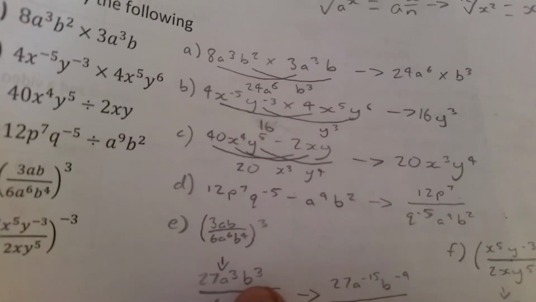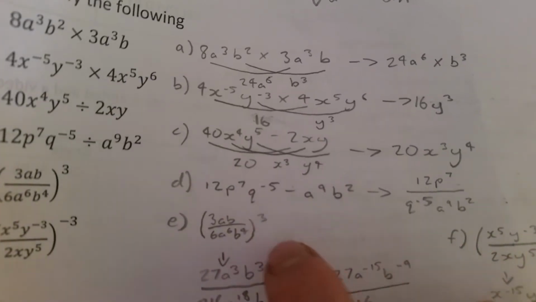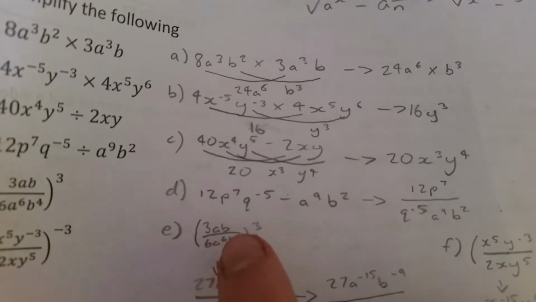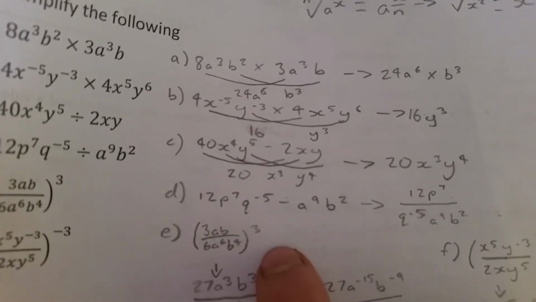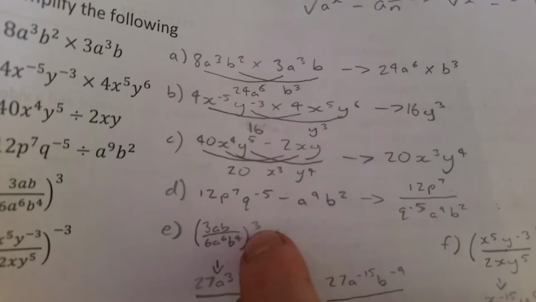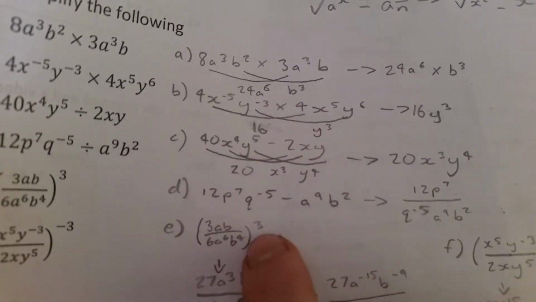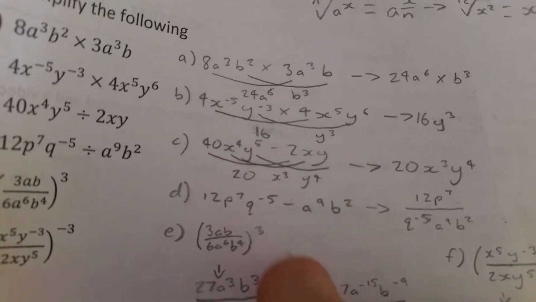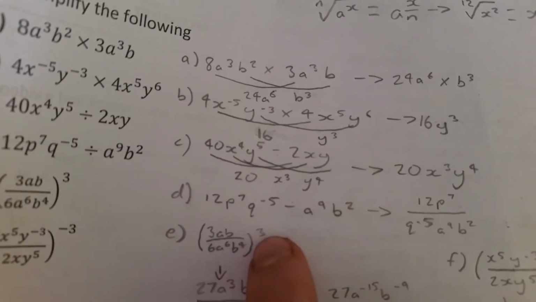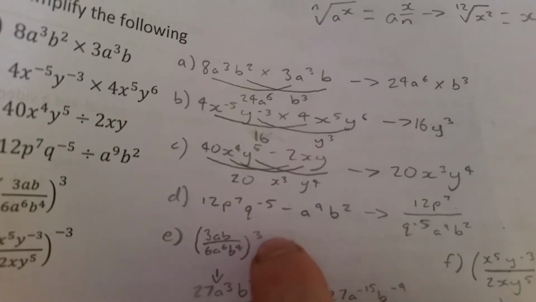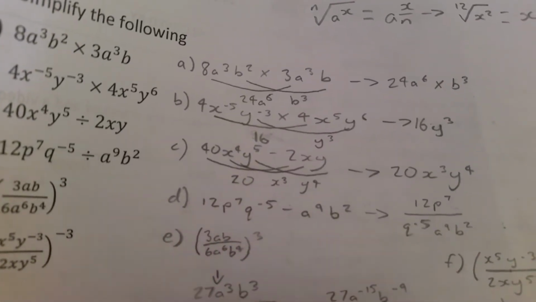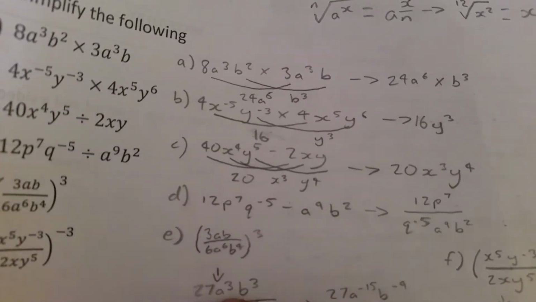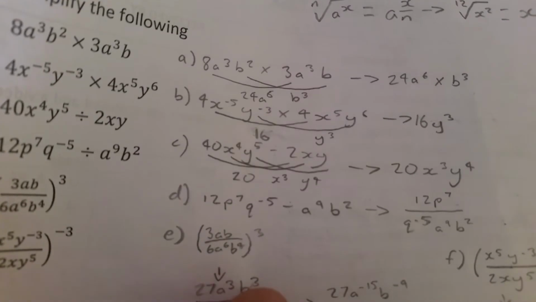Now question E, 3ab, so open bracket 3, so inside the bracket, all I did, I just times the outside, the index here, by everything inside. So 3 cubed is 27. A cubed is A3, B cubed is B3.